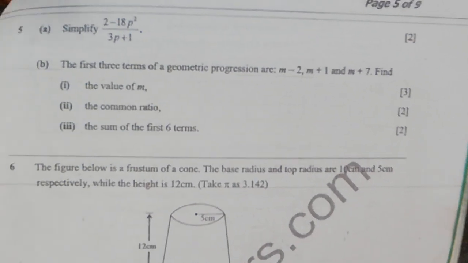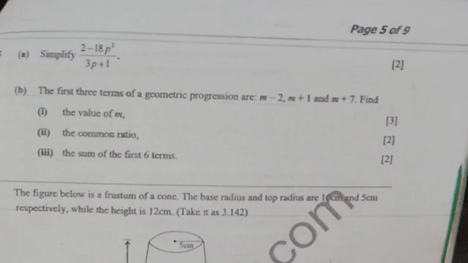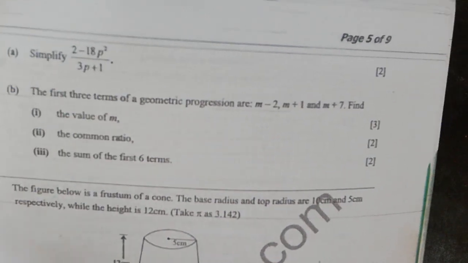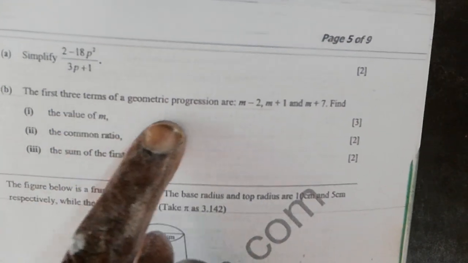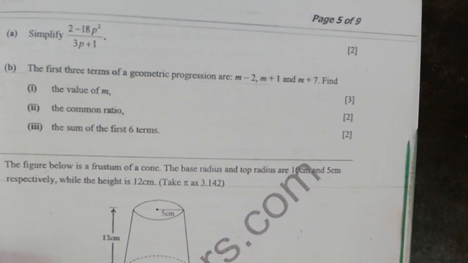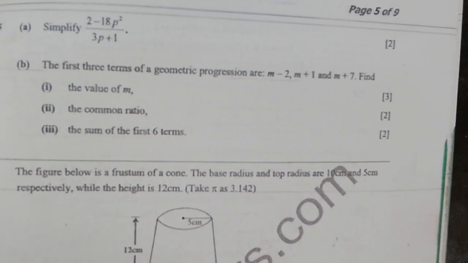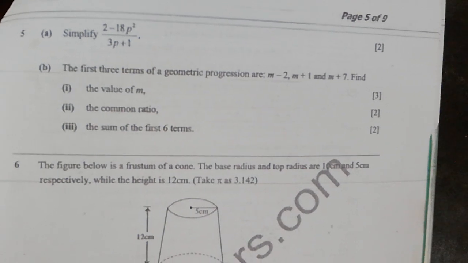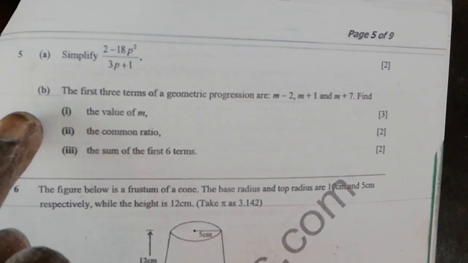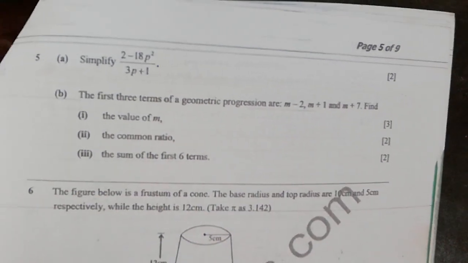I'm not interested in A, but very much interested in tackling question 5B, because I want to look at the questions that were on geometric progression. On camera, whether you are watching on a laptop or on your phone, you can read through the question. So in this video, I'm going to answer question B.